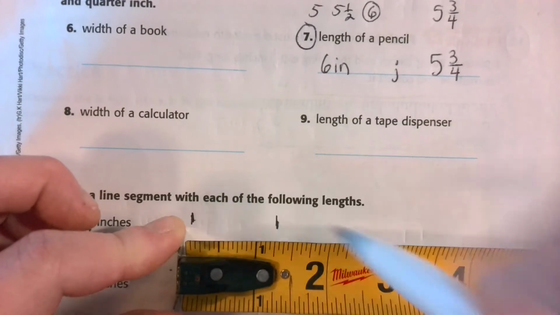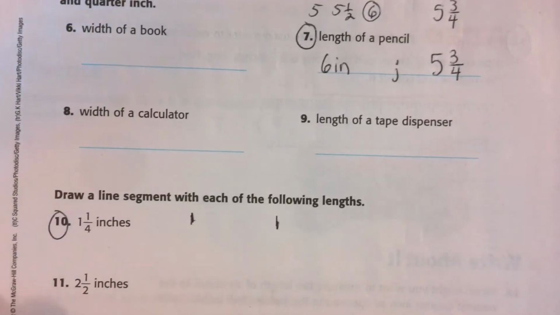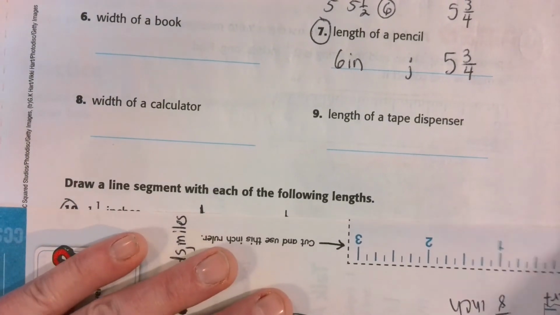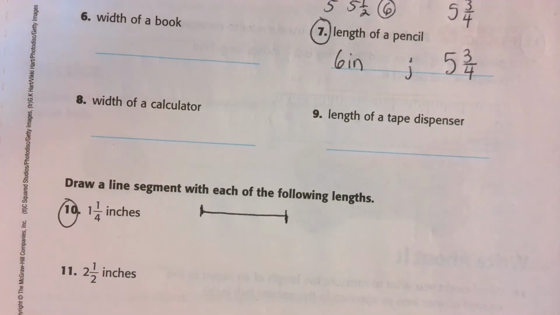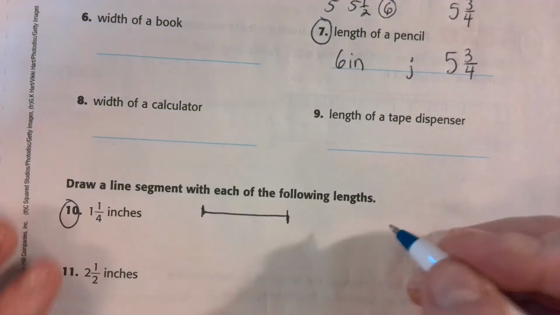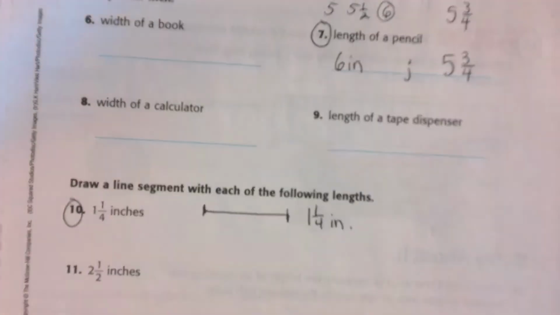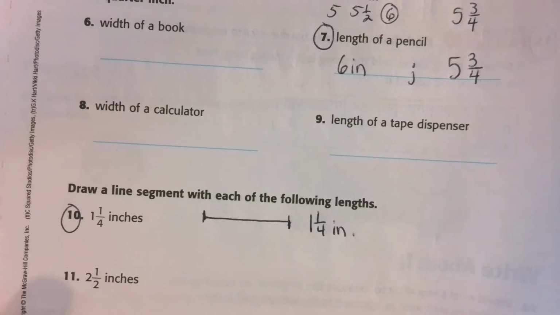So we're going to put a little dot. And then you're going to get your ruler. I don't have a ruler, so I'm just going to use a piece of paper. And you connect your two lines. And it's standard procedure that you would label your measurement. All right, so this will be pretty good practice.